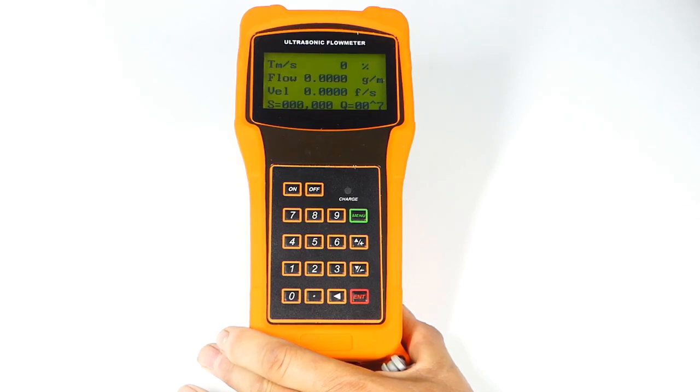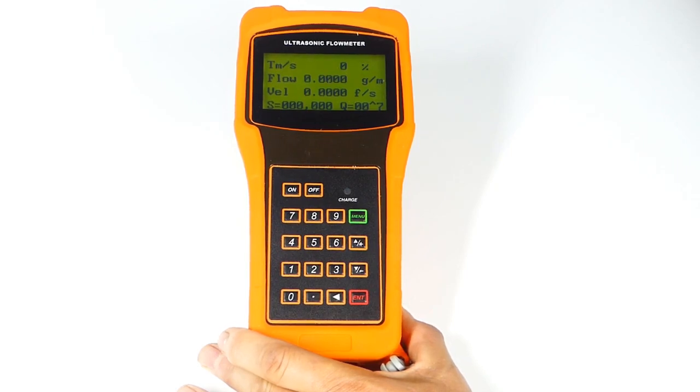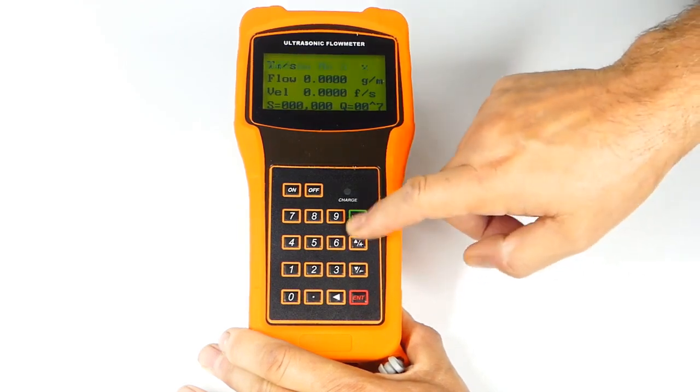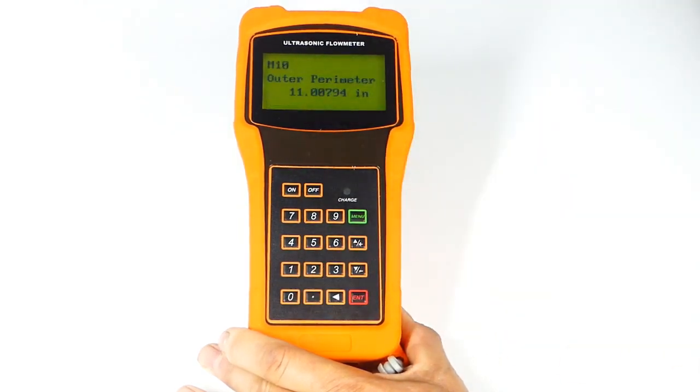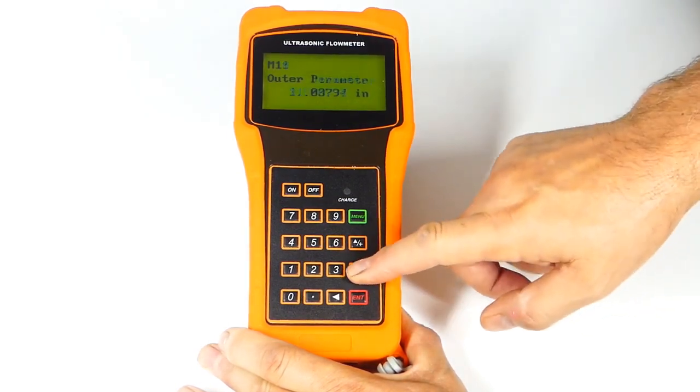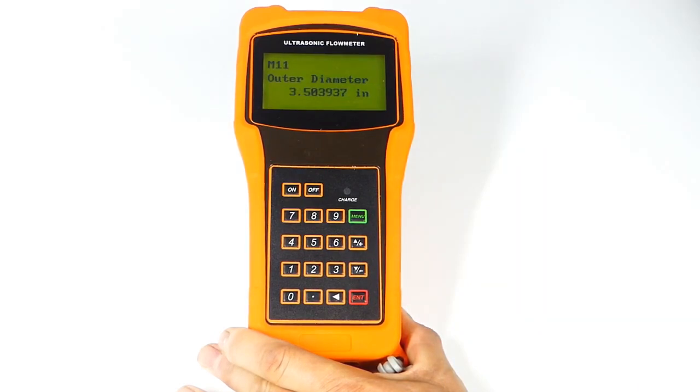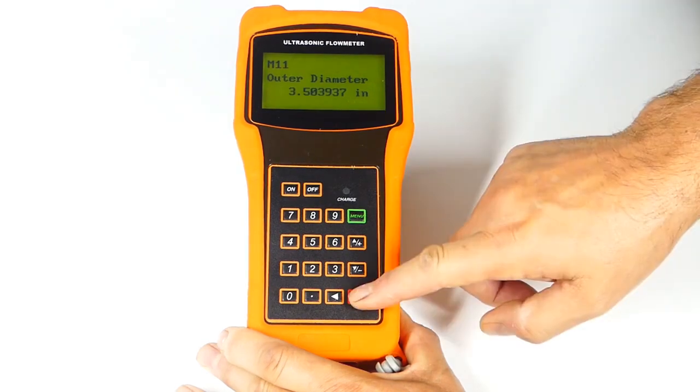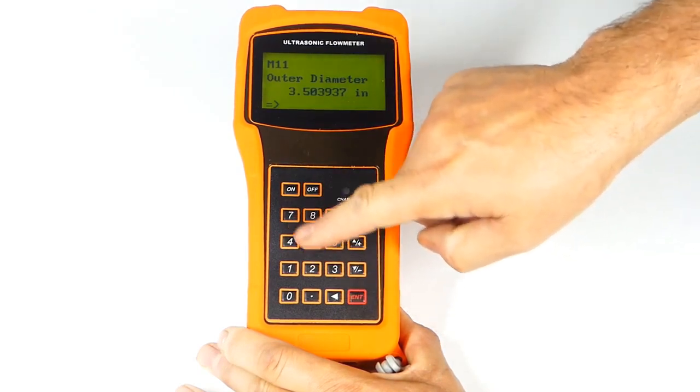I now need to set up the rest of the configuration settings for my particular application. The first one you go into is number 10, which is the outer perimeter of the pipe. But I don't actually have to set the outer perimeter of the pipe because menu 11 is the outer diameter, and there's a direct relationship between the diameter and the perimeter. I only need to set one, and the flow meter will calculate the other. Here I'm going to set the outer diameter to 1.9 inches.